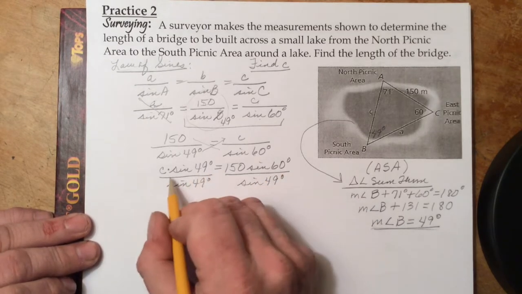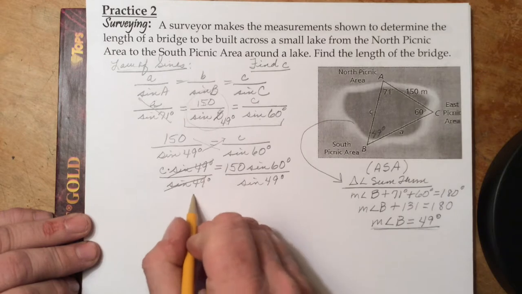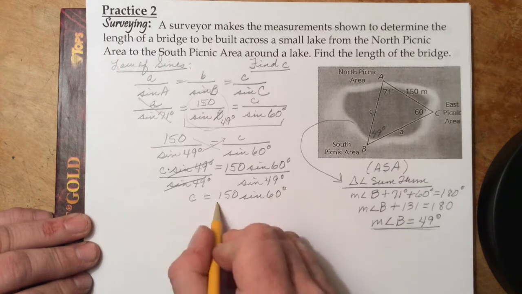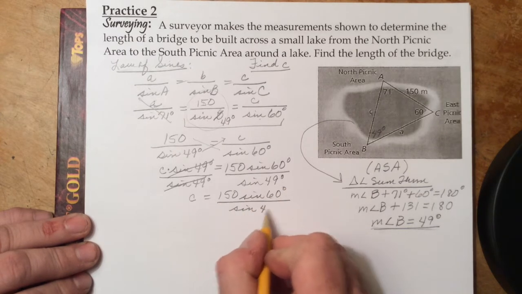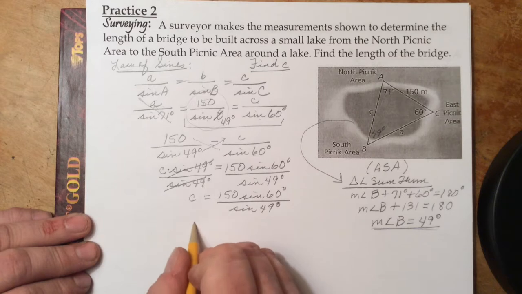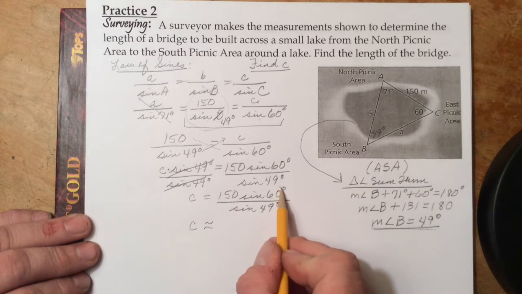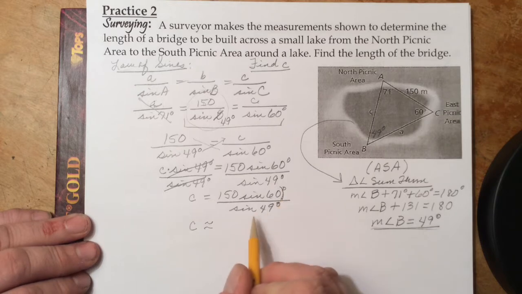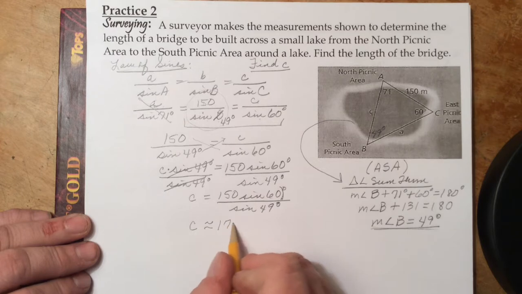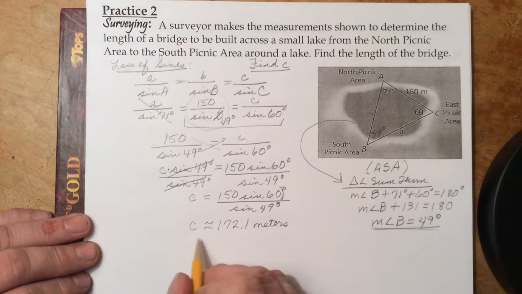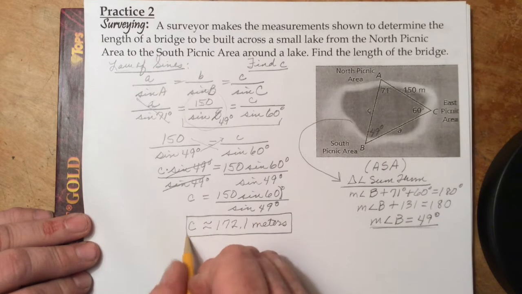On the left side of the equation, the sine of 49 degrees cancels with itself, and C is equal to 150 times the sine of 60 degrees over the sine of 49 degrees. Now to calculate this and get an approximation, in your calculator, 150 times the sine of 60 degrees, close parenthesis, don't forget that, divided by the sine of 49 degrees. That gives us approximately 172.1 meters long. So the bridge is about 172 meters long, right here.